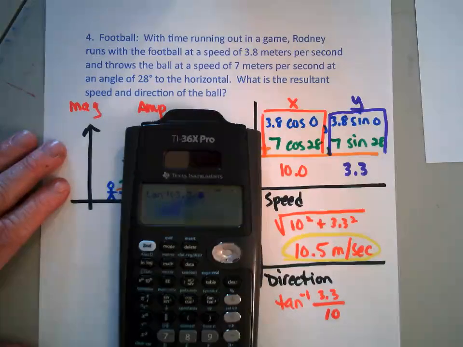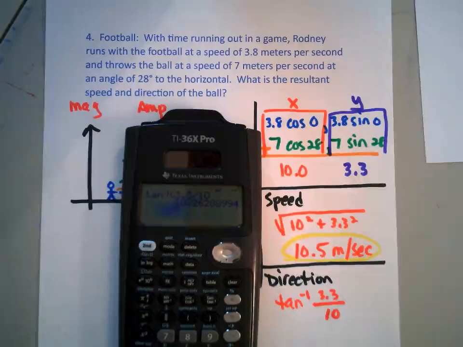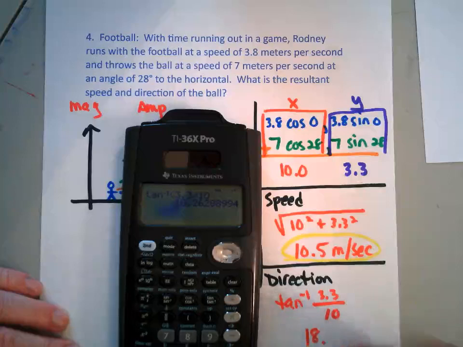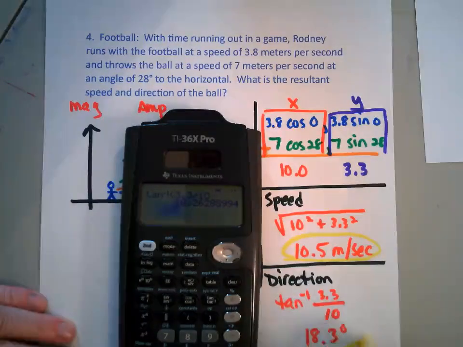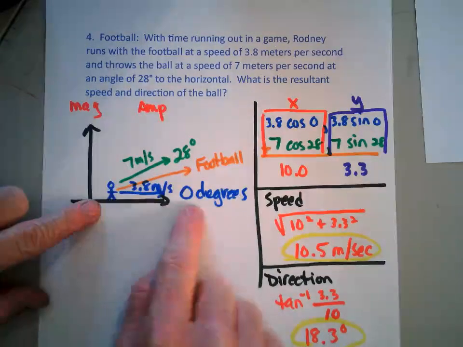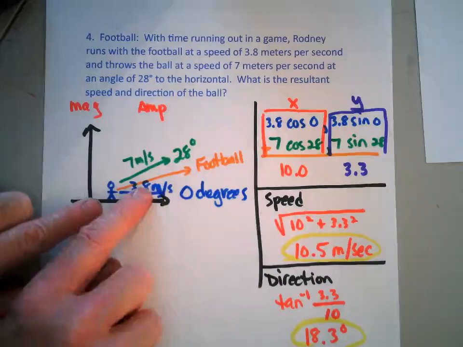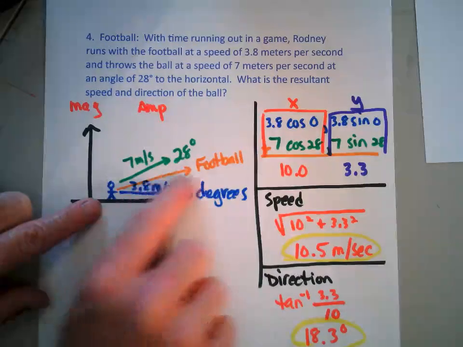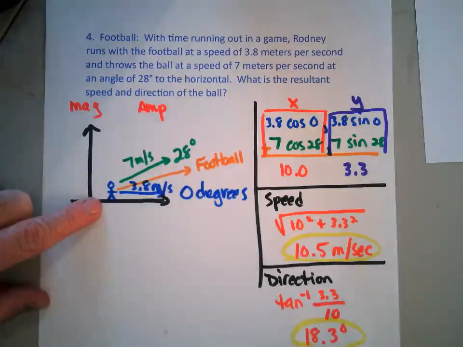So inverse tangent, 3.3 divided by 10, enter, and the ball that Rodney threw is traveling at 18.3, I'm sorry, that's the degrees. That's the degree at which the ball is traveling. It started out with Rodney just running at 0 degrees, and then he launched it at 28 degrees, so the angle that the ball is actually traveling in the end is somewhere in the middle of those, and it ends up being 18.3 degrees.